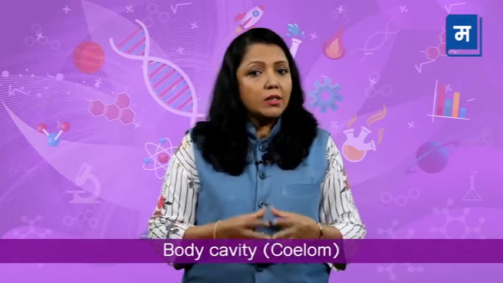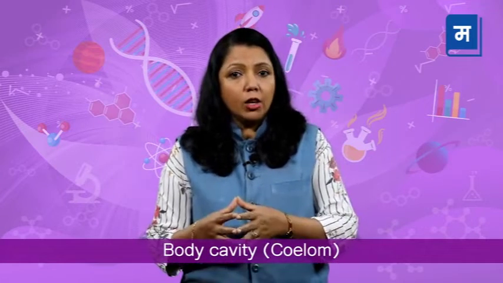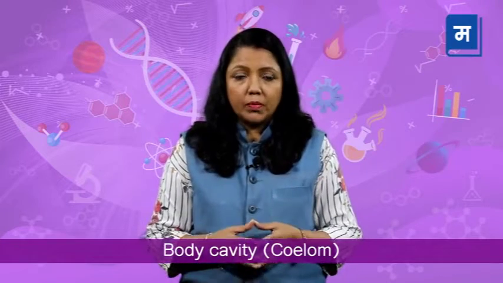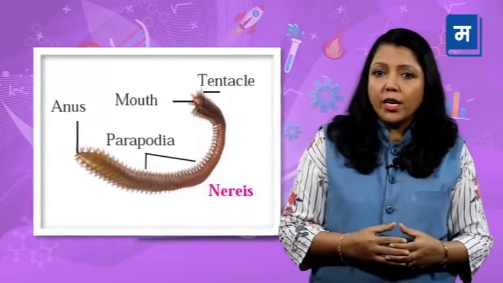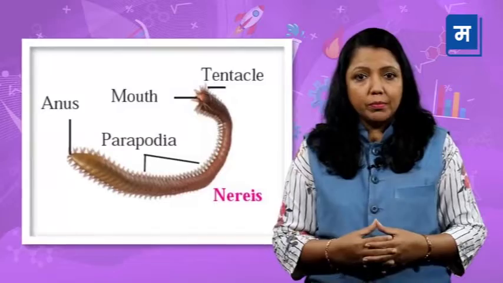As you all know, body cavity is also known as coelom. Cavity between body and internal organs is called as body cavity or coelom. But in case of multicellular animals, during initial period of their embryonic development, body cavity is formed from either mesoderm or gut. Such type of body cavity is present in animals of phylum Annelida.